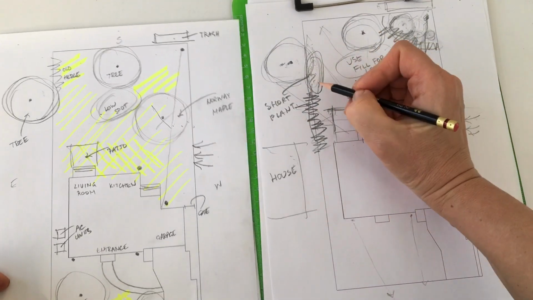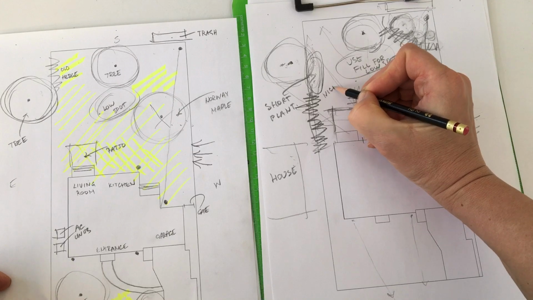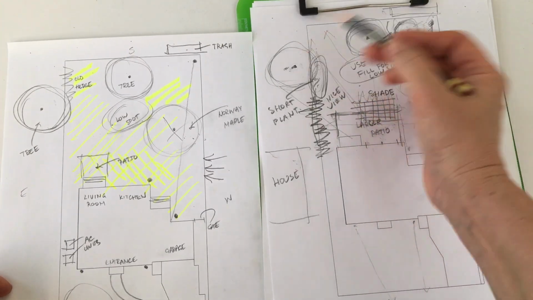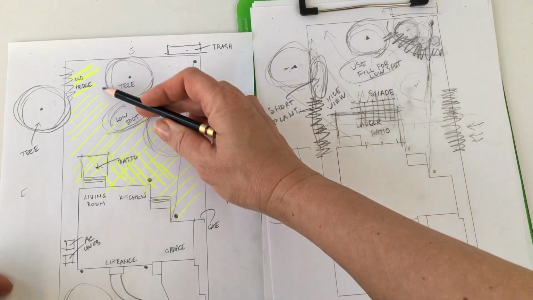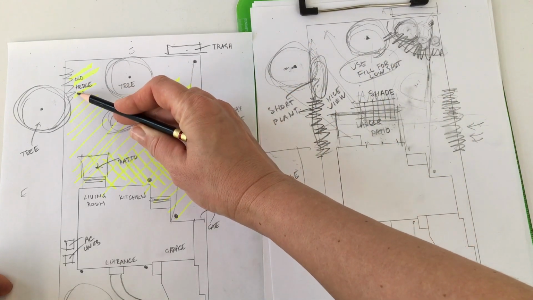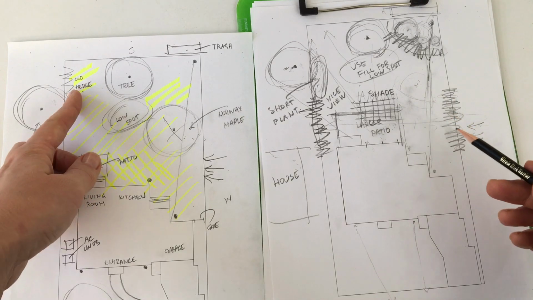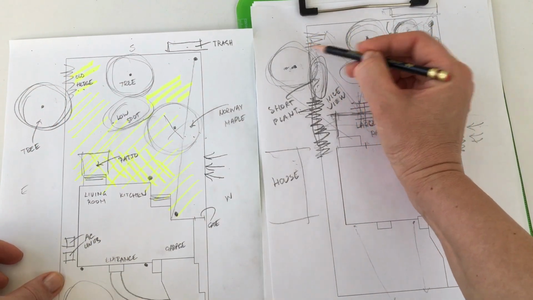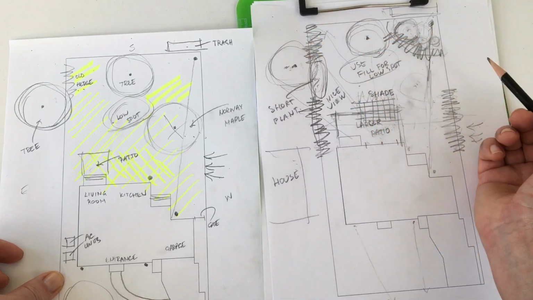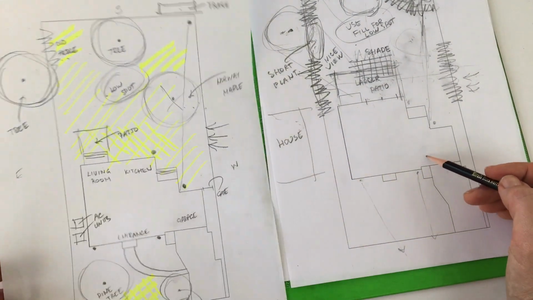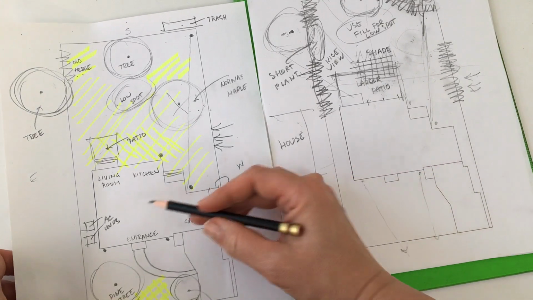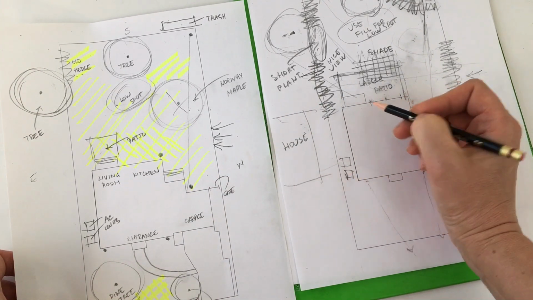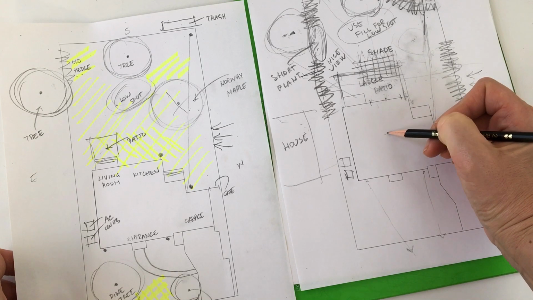This nice view. Okay, and then let's say the old hedge is made out of Hibiscus syriacus that keeps seeding, so we need some sort of different screening right here. Let's see, what else? We have AC units here, and let's say the owner of this house is a gardener.